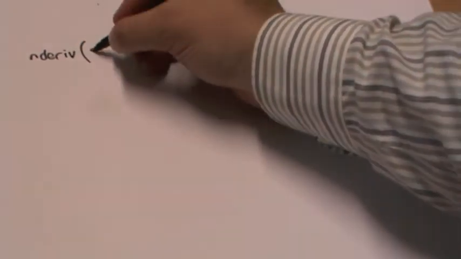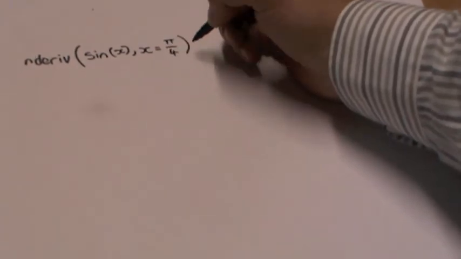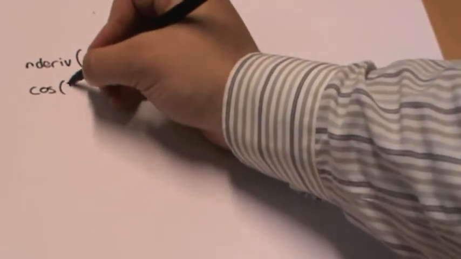We're going to check it with nDeriv on our GDCs. So the way this works is you put in nDeriv and then in brackets the function you want to differentiate, and then you set the variable equal to some point. In this case, we're going to look at the point pi by 4. On the next line, we'll type in cos of pi by 4, and we should find that the answers to these two are equal. You should check this for other values of x.